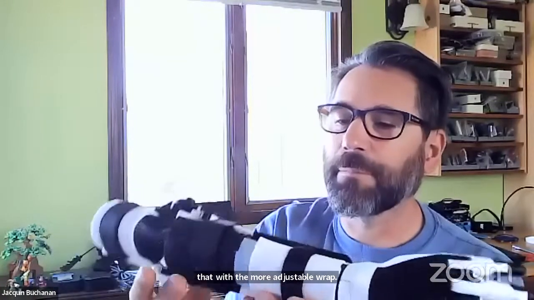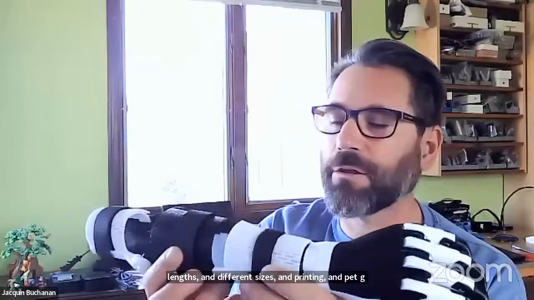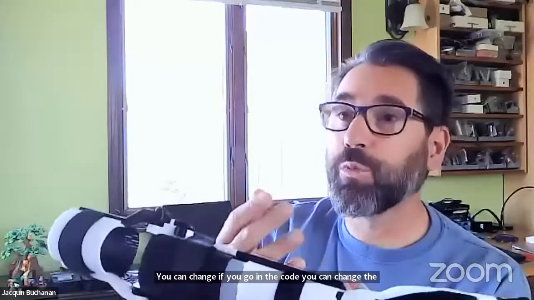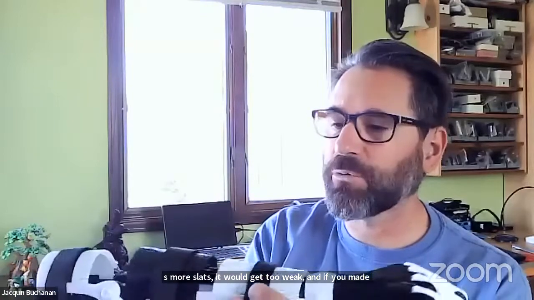We spent a long time making these little slots, different lengths and different sizes, and printing in PETG and PLA and all sorts of things, and another 2 or 3 spools of plastic. And we had a little force meter that we would pull on it with to see how much bend force it took and how much pull force it could take, and came up with this optimal slat design. If you go in the code, you can change the slats. I don't think you'll get any better. We wanted maximum flexibility and maximum strength. And no matter what, if we made more slats, it would get too weak. And if you made fewer slats to make it stronger, it wouldn't bend anymore. So we really honed in on this slat design.